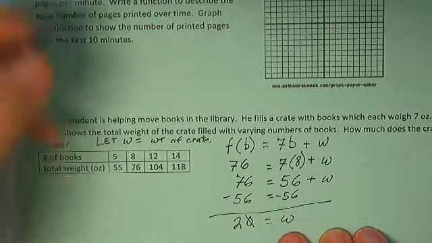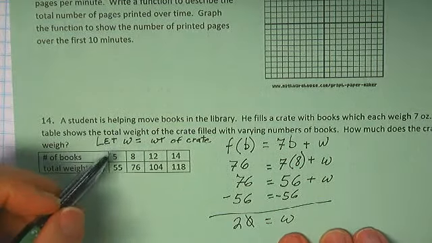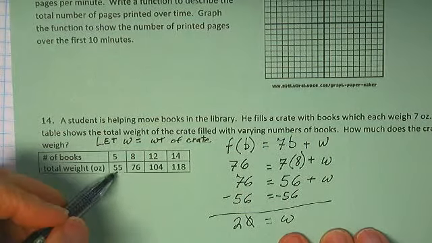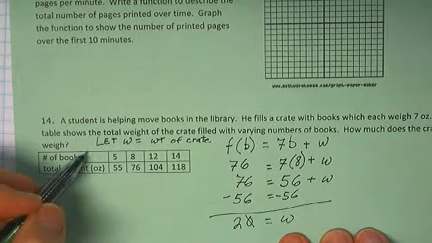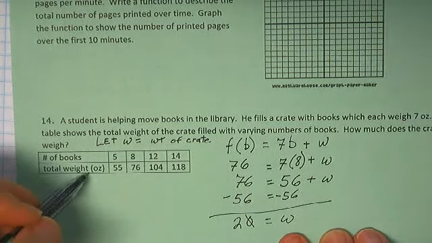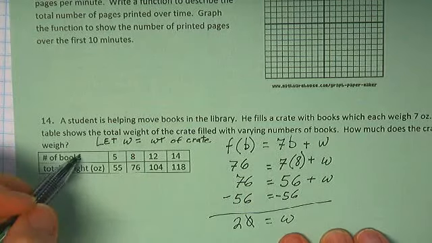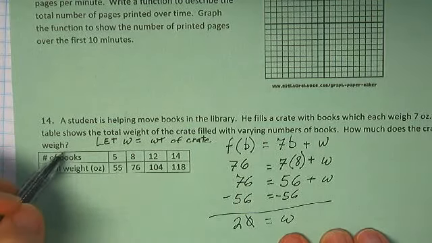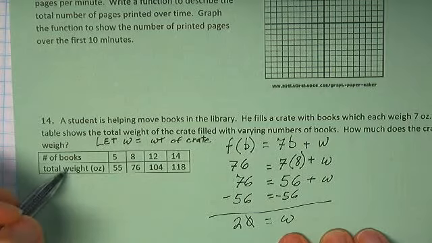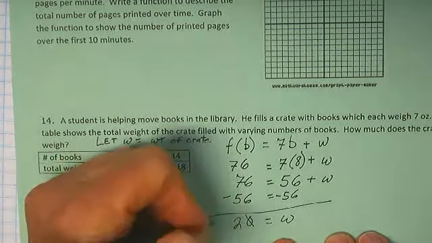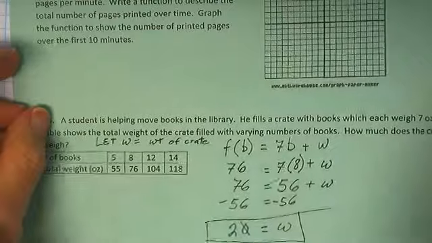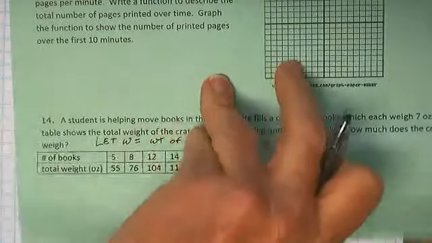The other way we could do it is work backwards. 5 books, 55 ounces. 4 books, subtract 7 ounces. 3 books, subtract 14 ounces. 2 books, subtract 21 ounces. 1 book, subtract 7 ounces. 0 books will give us the weight of the crate. Many ways to do a math problem. They all give us the same answer, or there's a mistake somewhere. Let's move on to problem 15.